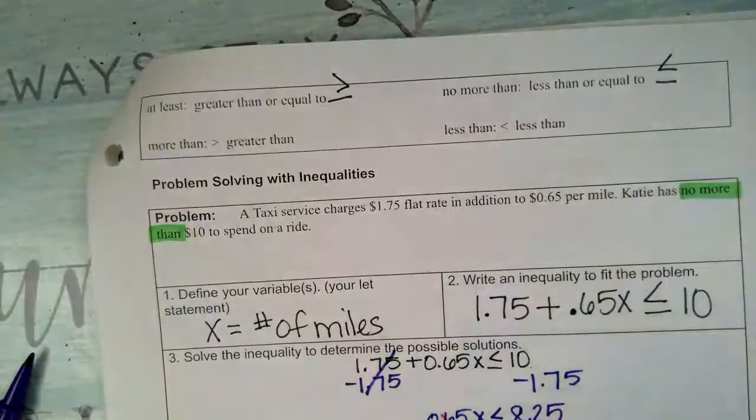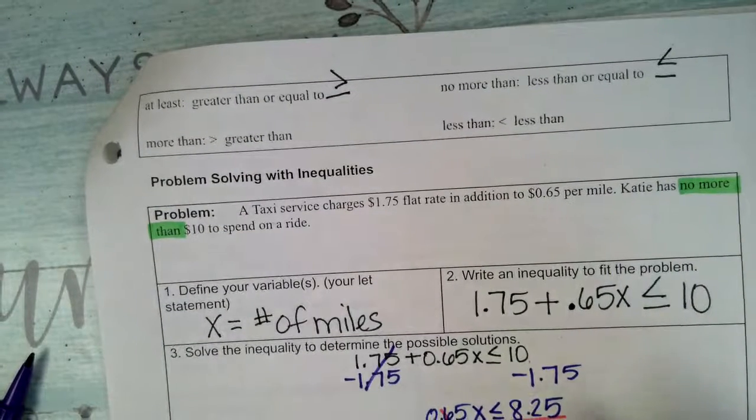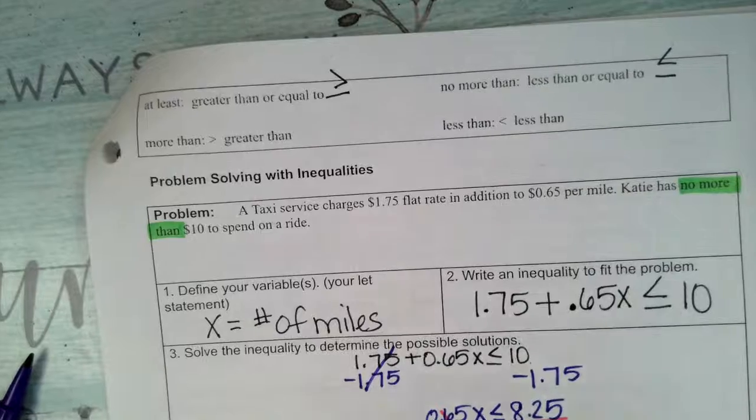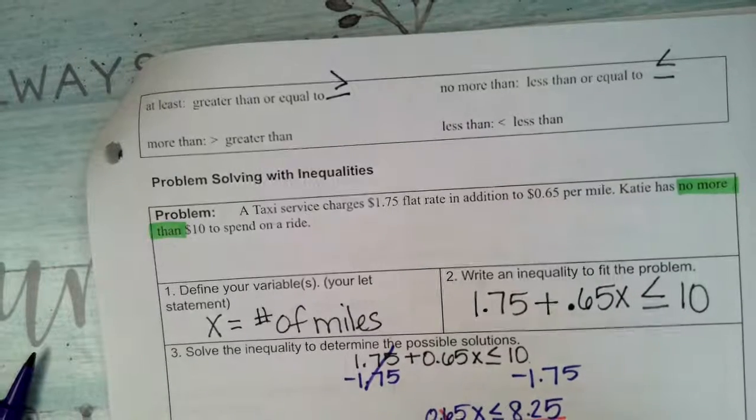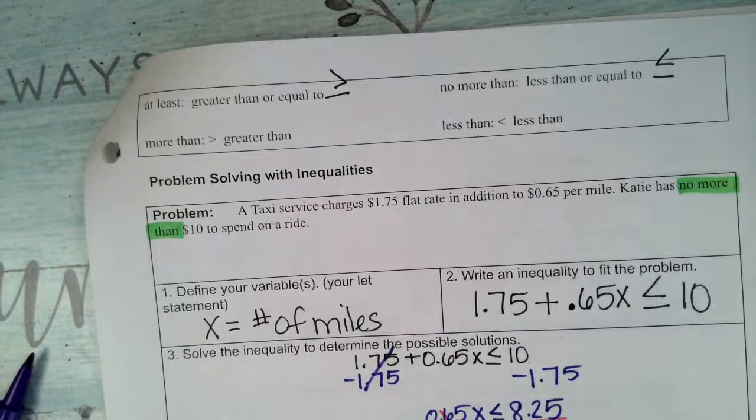Since I'm talking about money, it's going to be $12.69. We would round to 2 decimal places there. Now, since I divided by a positive number, I just dropped down that inequality. So write a sentence to answer the question, how many miles can Katie drive?